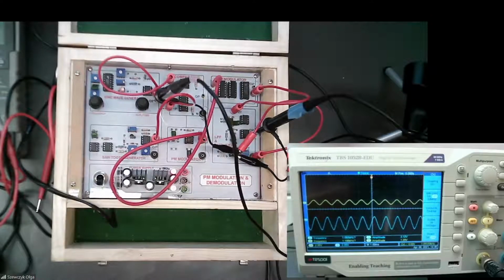Okay, so when it comes to phase modulation and demodulation, it's more or less it, because we don't have any microphone signal here.